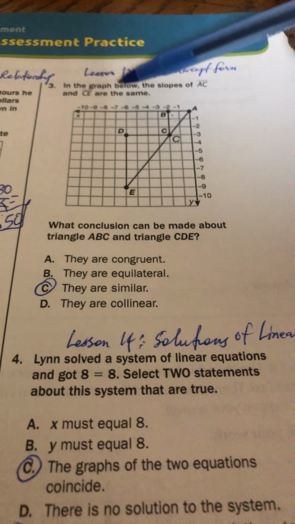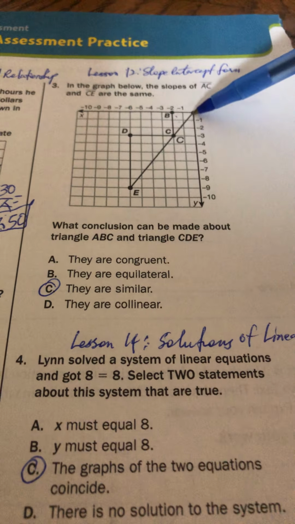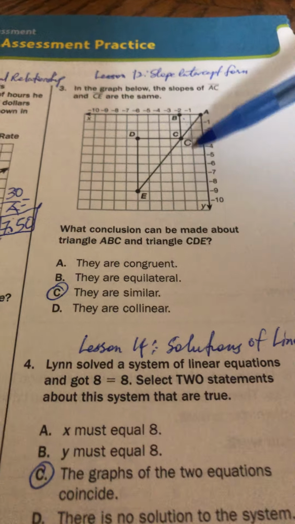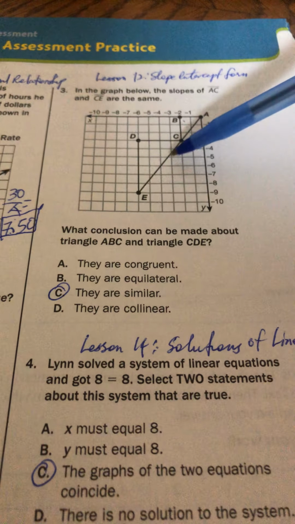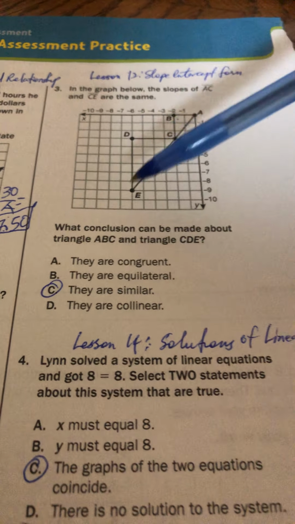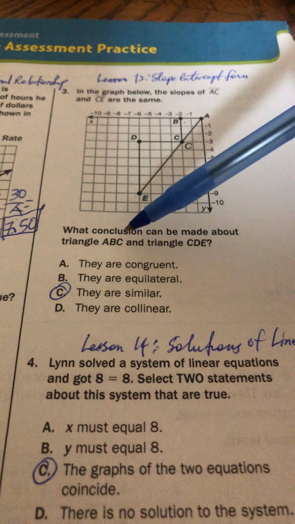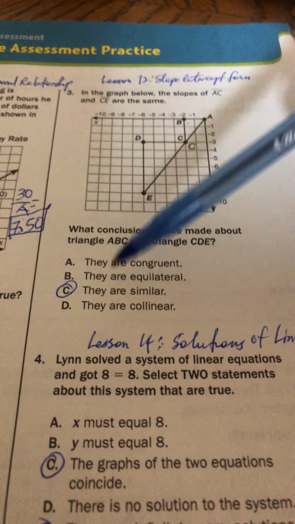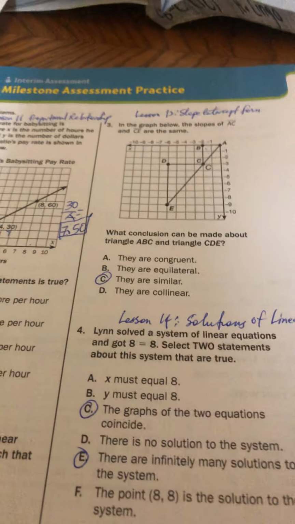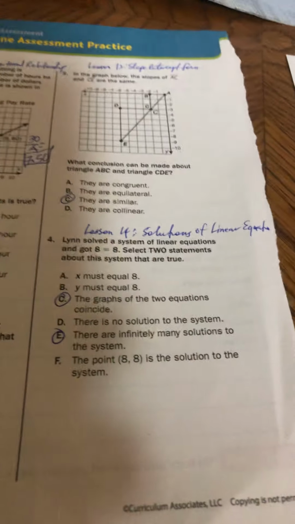So number 3 says in the graph below, the slopes of AC, so they're talking about this right here, and CE, this right here, are the same. What conclusion can be made about triangle ABC and triangle CDE? And that's why we said C, they are similar. That brings us to number 4.